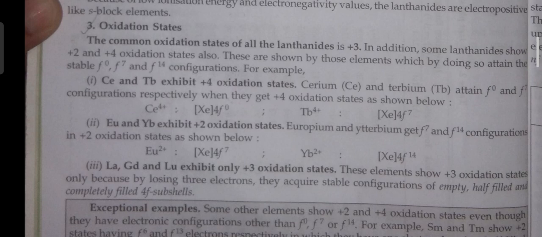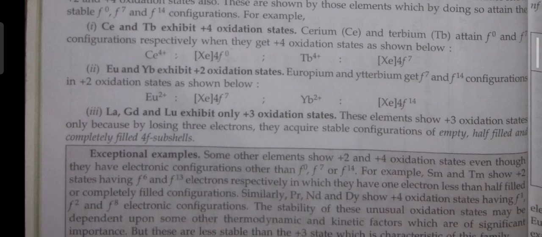Eu and Yb exhibit the +2 oxidation state. Europium and ytterbium get f7 and f14 configurations in the +2 oxidation state as shown below. Europium 2+ gives Xe 4f7 and ytterbium 2+ gives Xe 4f14.